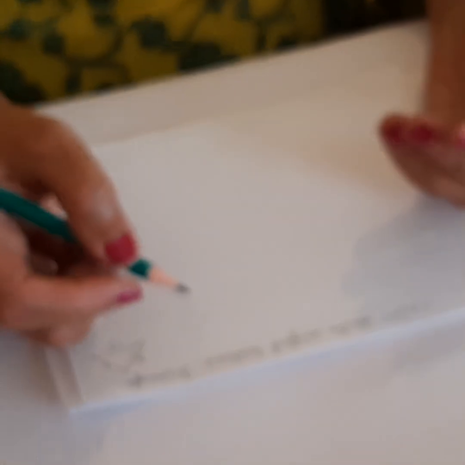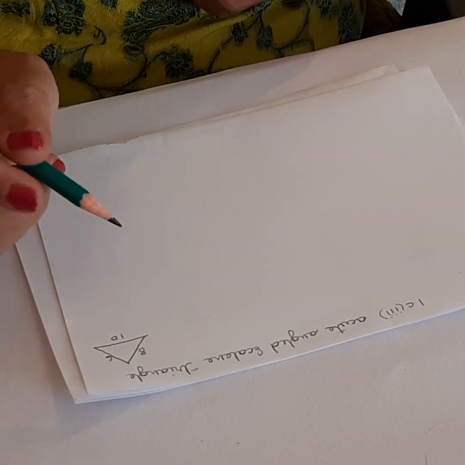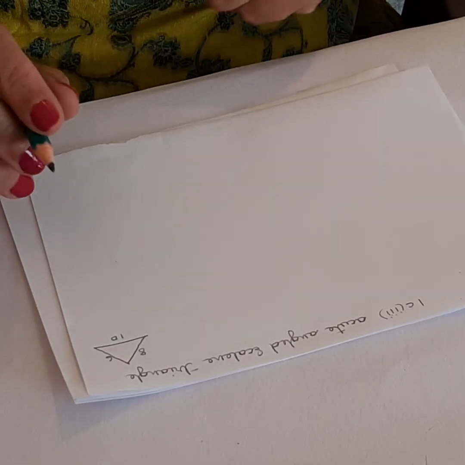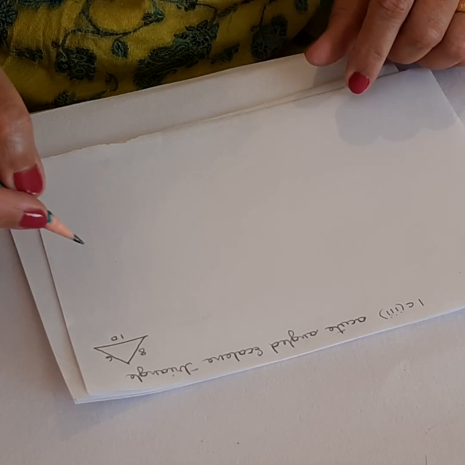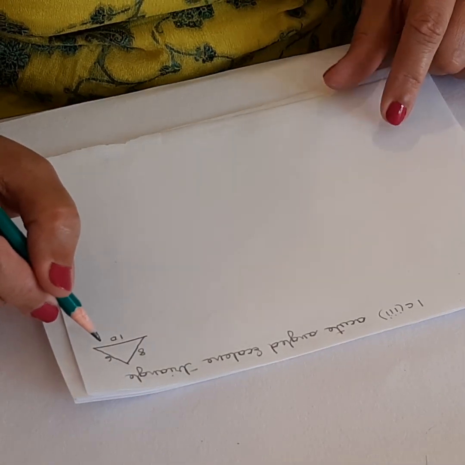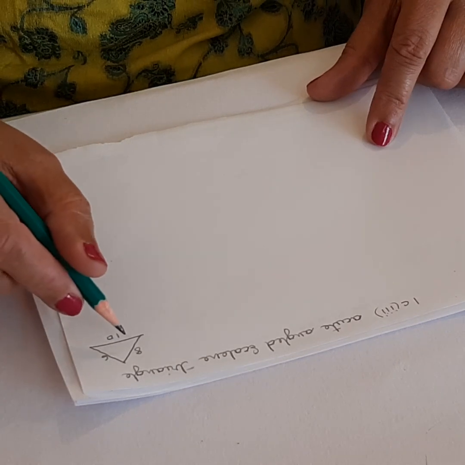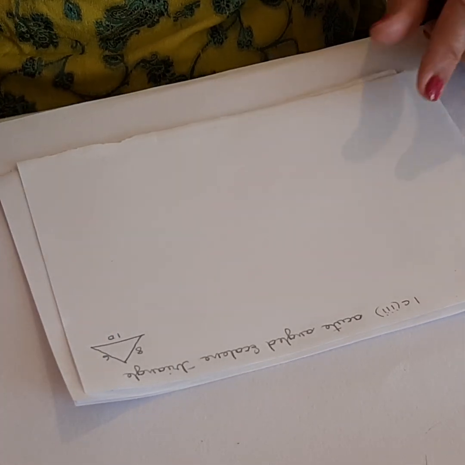So when you have all sides equal, it is equilateral. When two sides are equal, it is called isosceles. And when none of the sides are equal, when all the three sides are different, they are called scalene triangles. Okay. So let's look at this acute angle scalene, where all the angles are going to be acute and all the sides are going to be different. So let's make a straight line first.